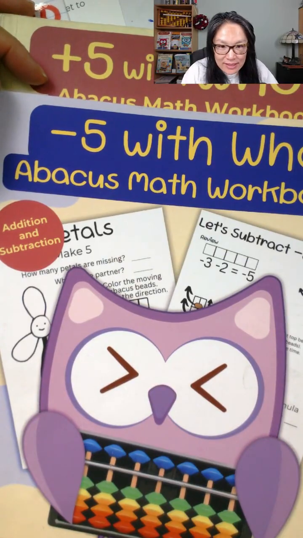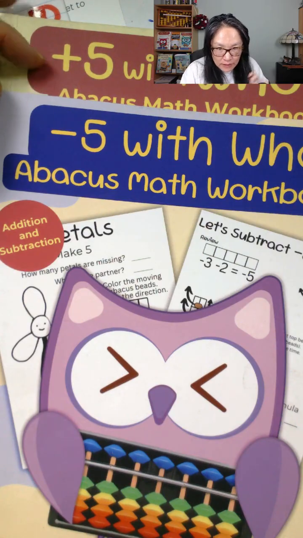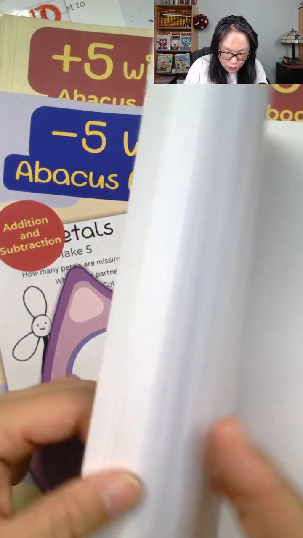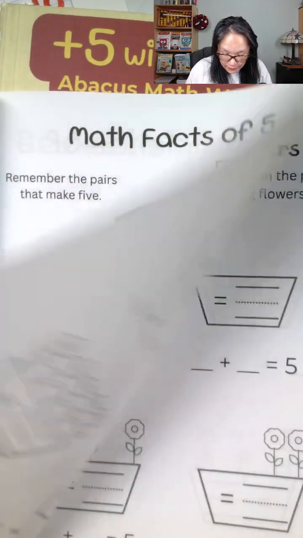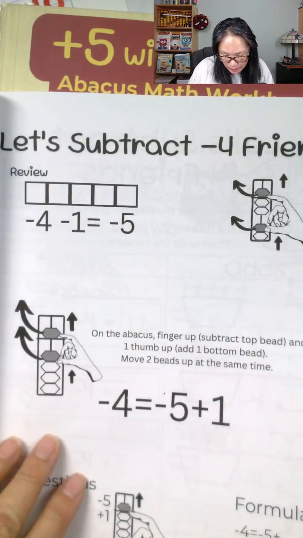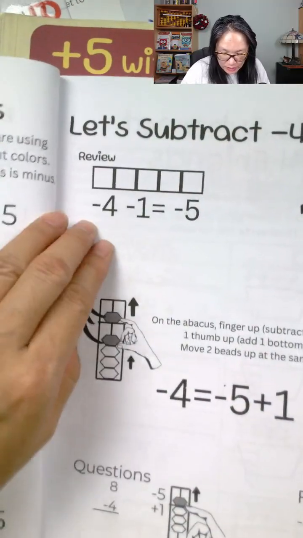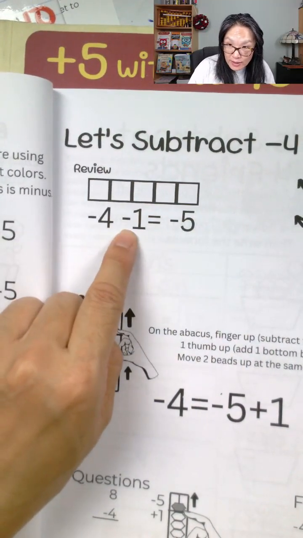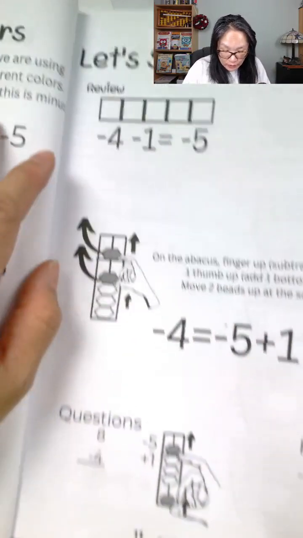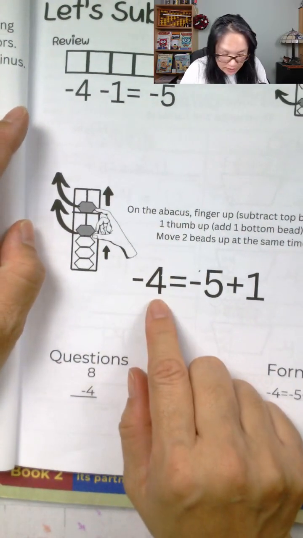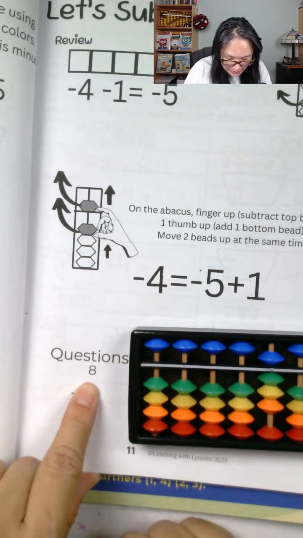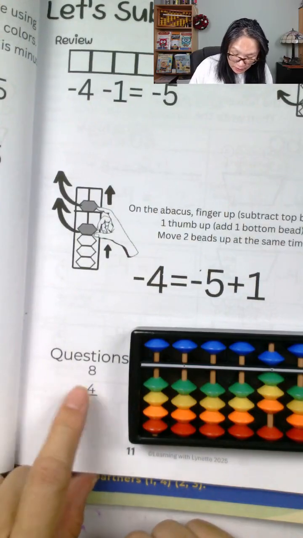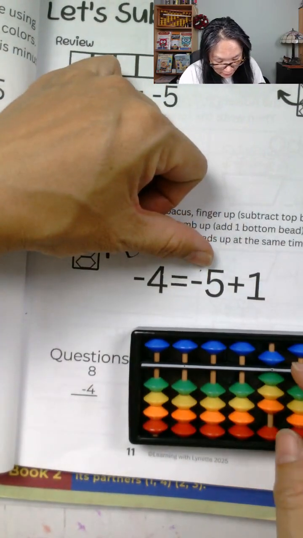So this is the next book, which is minus the 5. And it's the same thing. If you notice, it's very similar. And again, we talk about how to make a 5, and I try to prime them about looking at the question differently. So it's minus 4 is equal to minus 5 plus 1. And when we look, it looks very similar, doesn't it? So when I have 8 on my abacus, I want to take away the 4. I need to minus the 5 plus the 1.